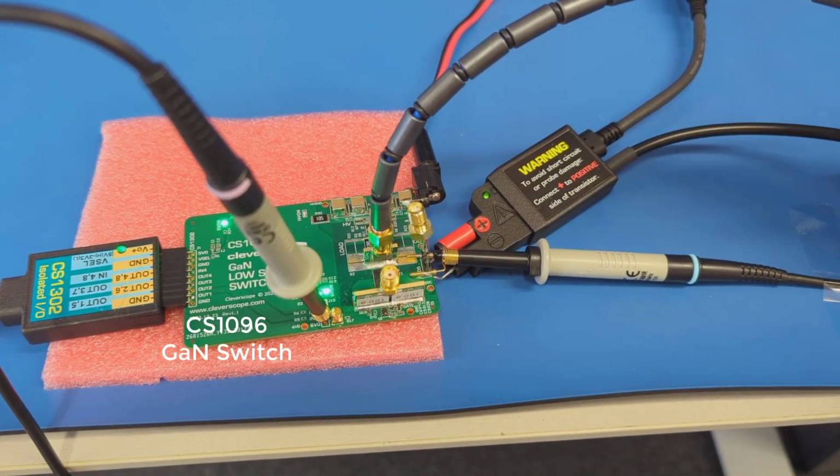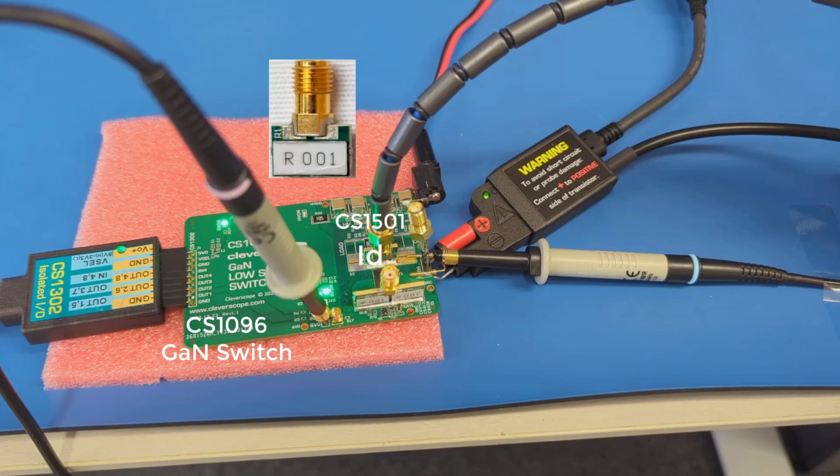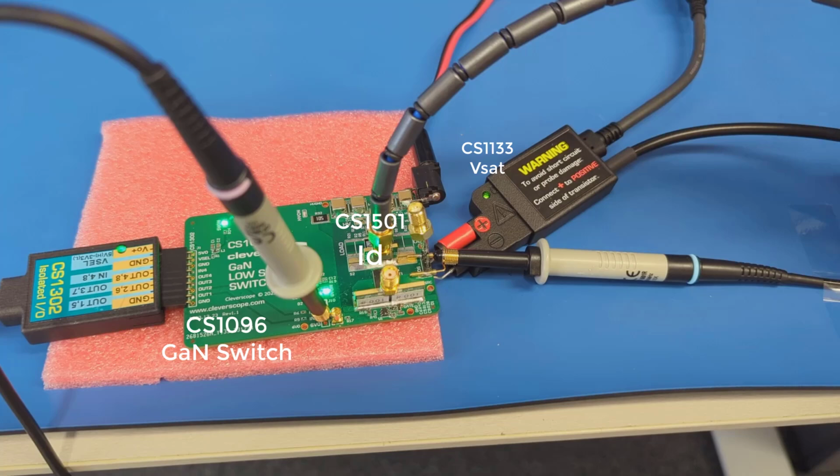The CS1096 switches the current. The CS1501 current sensor measures the high side current. The CS1133 Vsat probe measures the saturation voltage across the GaN transistor. The 10 times probe measures VDS across the transistor. And another 10 times probe is used to measure the gate drive logic level. And finally, a CS1301 isolated logic driver is used to control the gate.